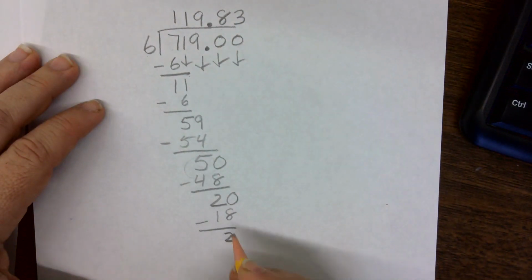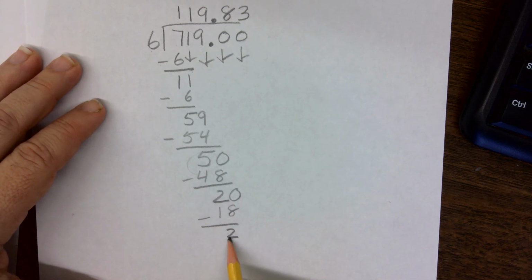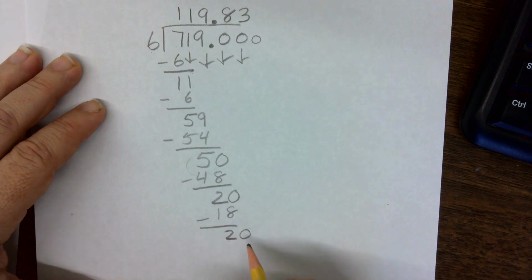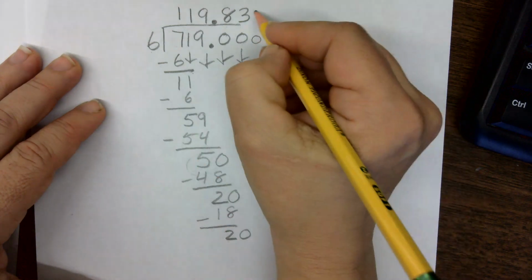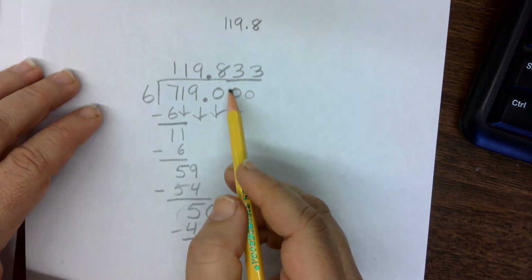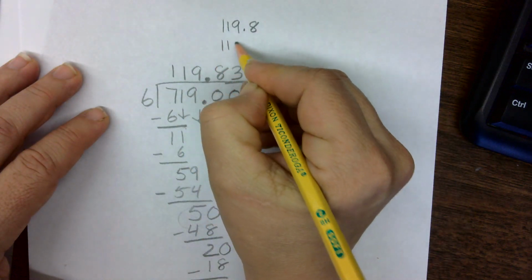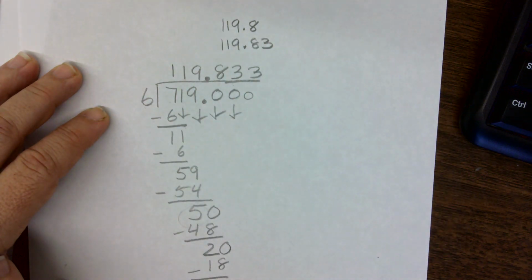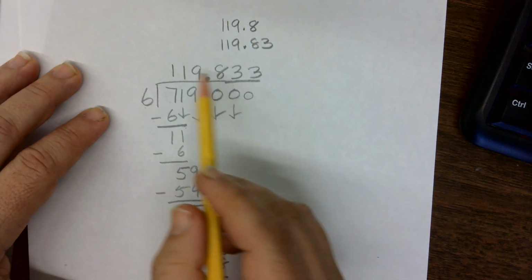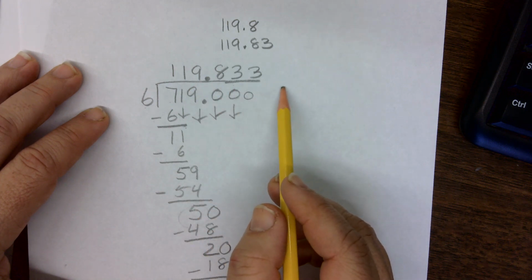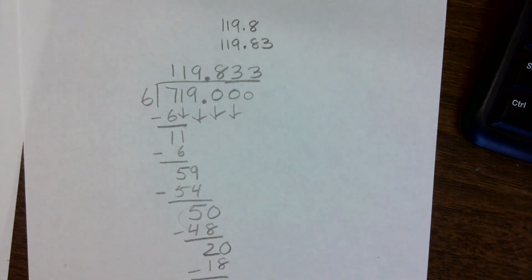Let me just zoom out a little bit. One more place. So I have to subtract. I get my 2. So that means I need to put another 0 and bring it down. And that's going to be, again, 3. So if it's money, now when I round, it would be $119.83. So again, it depends on your use. There might not be an end to your decimal like in the example before.